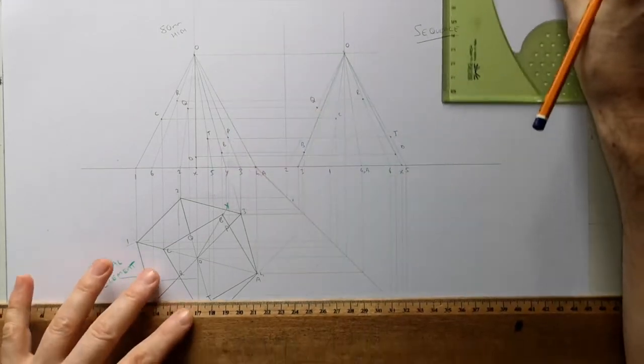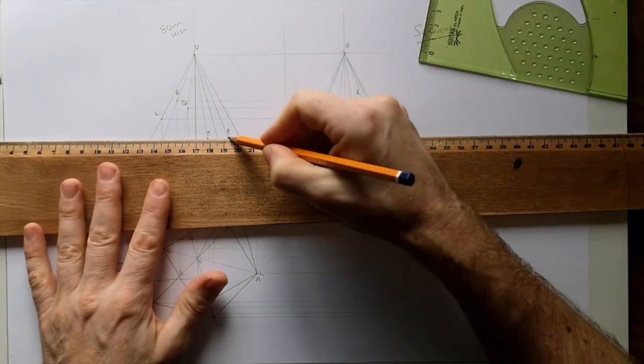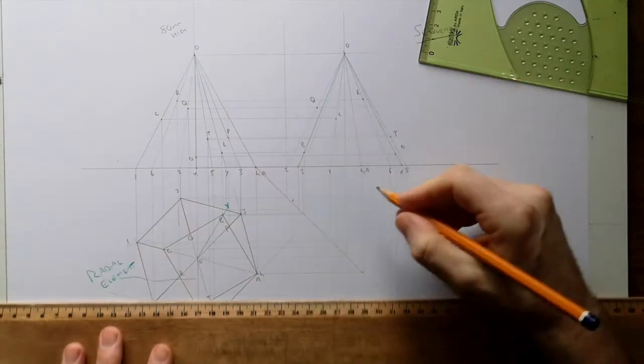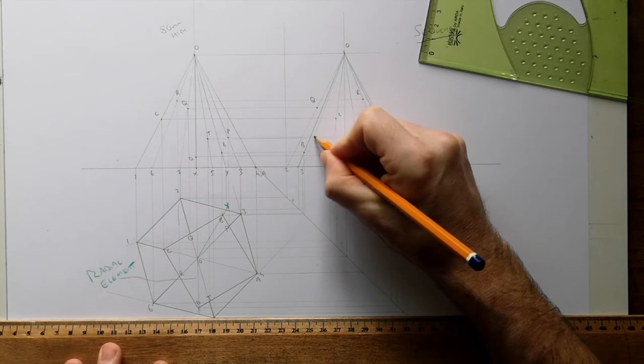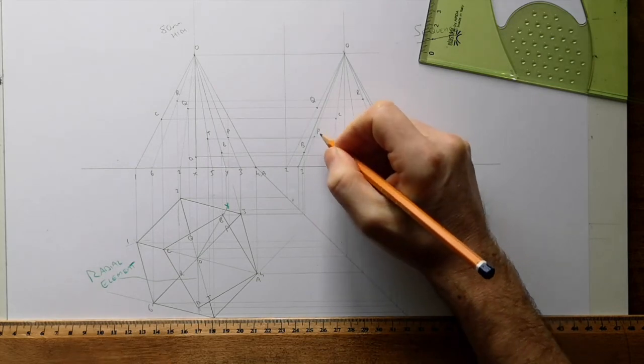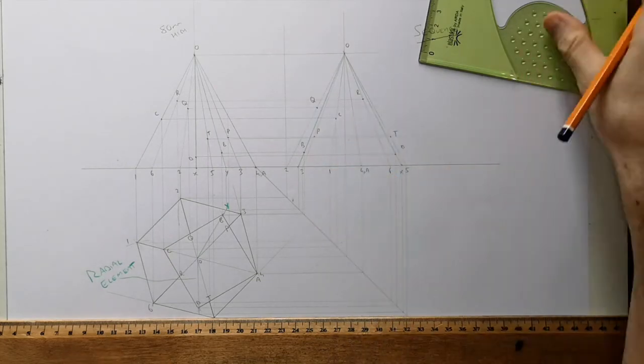There's P. And we'll send this guy across. 3 to 0 is the second one. P is the higher one of that pair. And that is P. Okay, so I think we're kind of on the right track here.